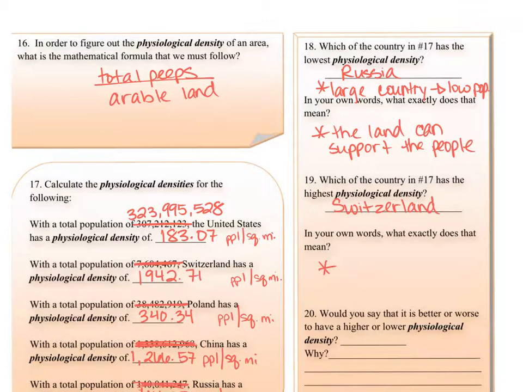I like how you said that last part, it might not be able to support the people. Why do I like the "might not"? Because it could, and it does, because Switzerland's an MDC. So can they get around that? Yeah. So the land might not be able to support the people.